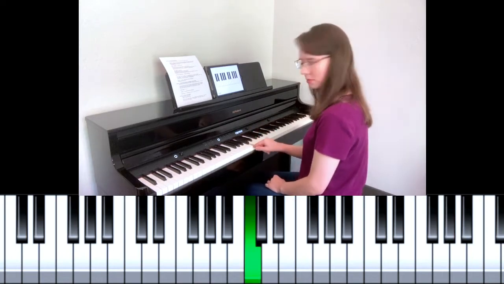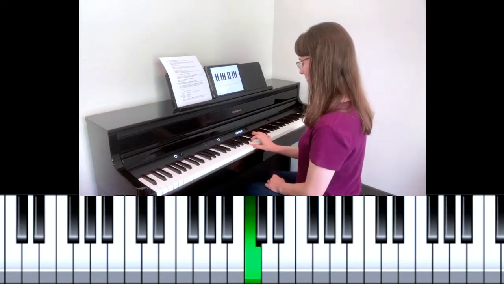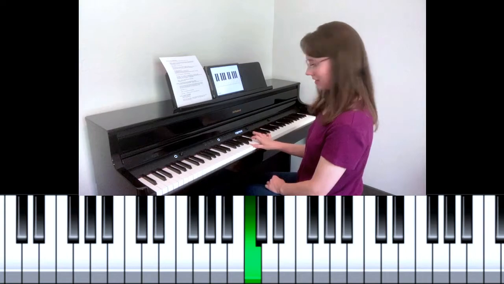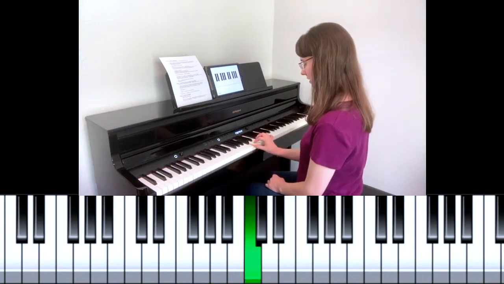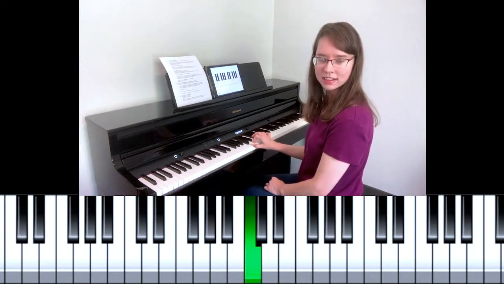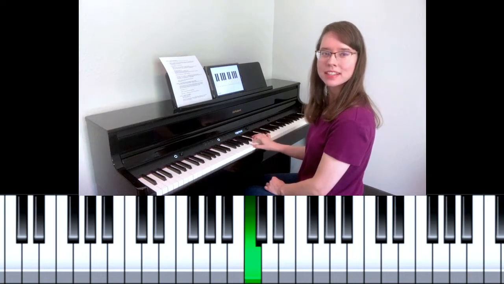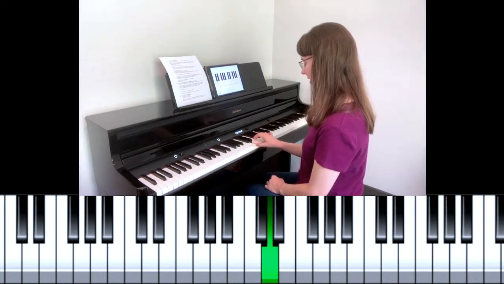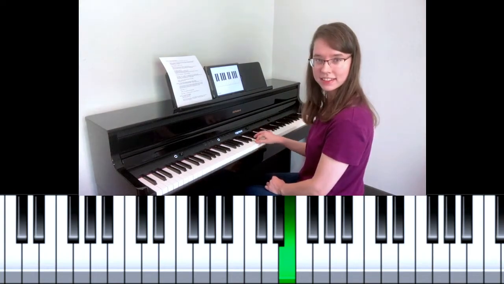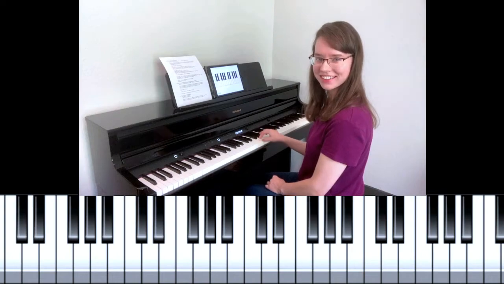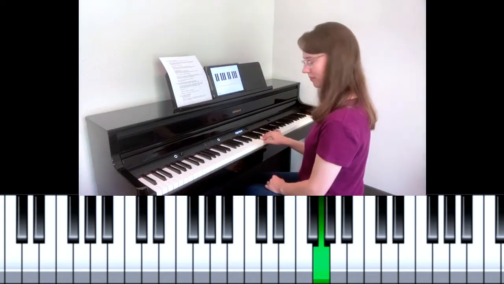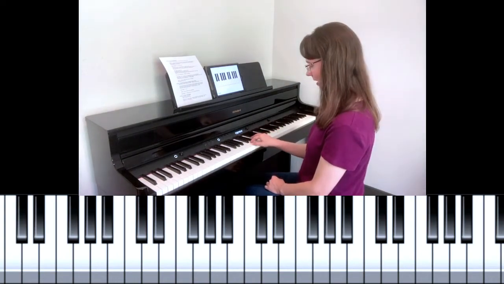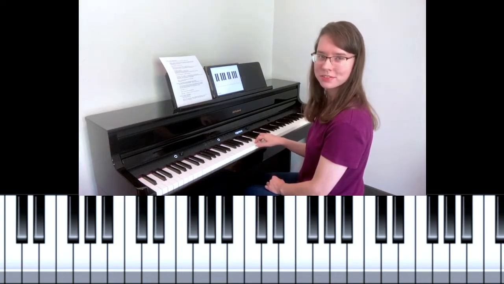Now once we know where the C is, we can find the rest of our notes. So we have C here. Let's go up to this next white key, and this next white key is going to be D. Okay, and then the next white key is E. So we have C, D, E. This one, you got it, it's an F. This one is a G. So we have C, D, E, F, G.